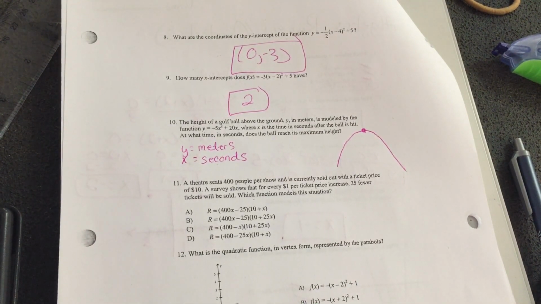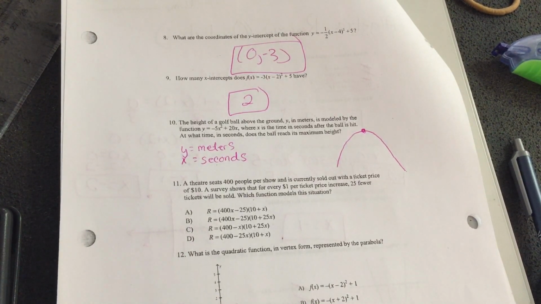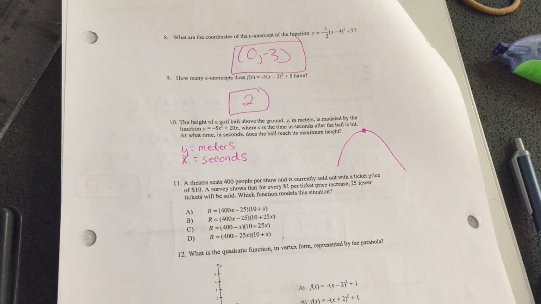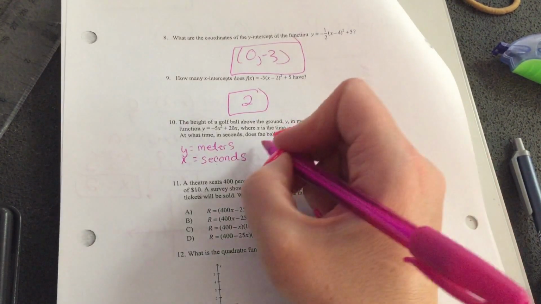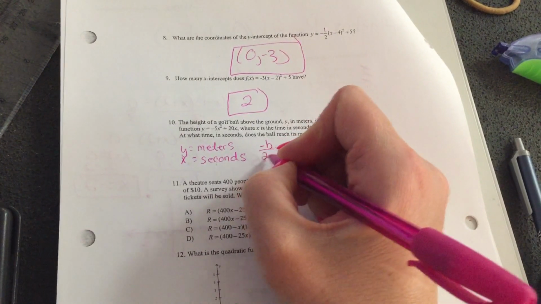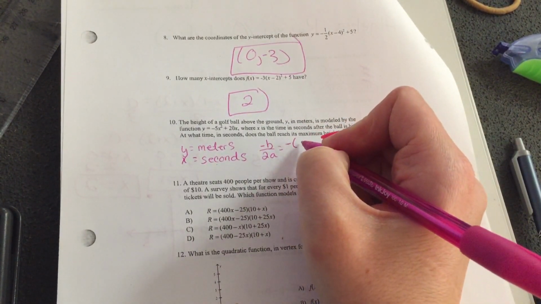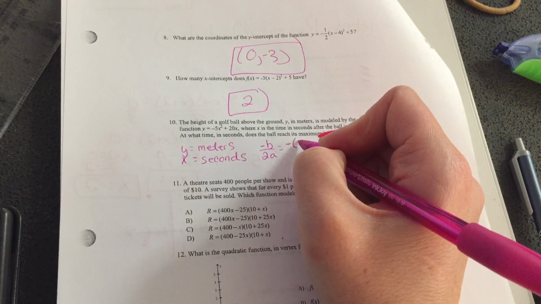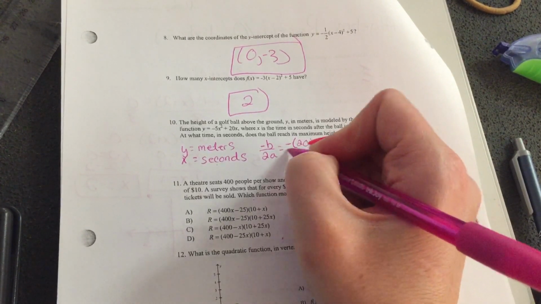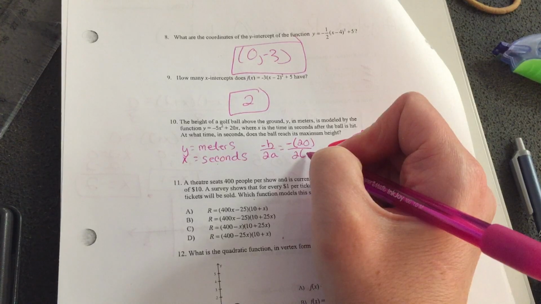What about the axis of symmetry? Will the axis of symmetry tell me my x of my vertex? Okay, so I'm actually going to use -b over 2a. So I have negative, what is my b? 20 over 2 times, what's my a?